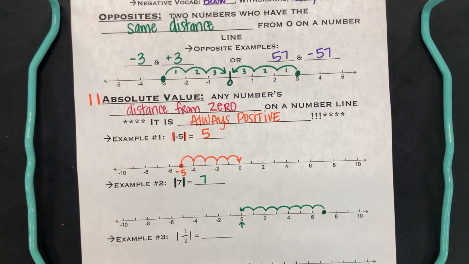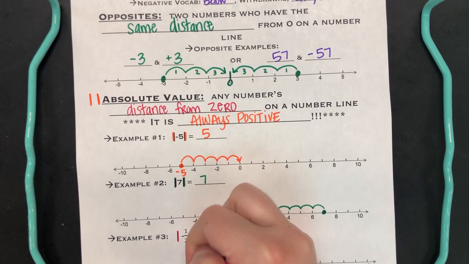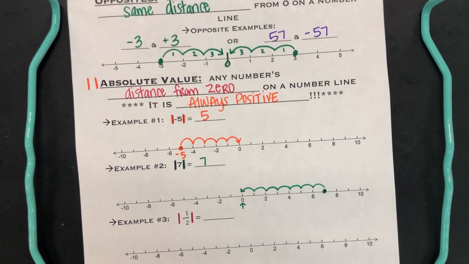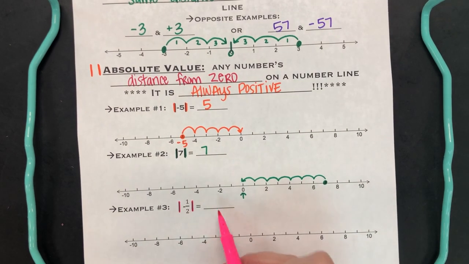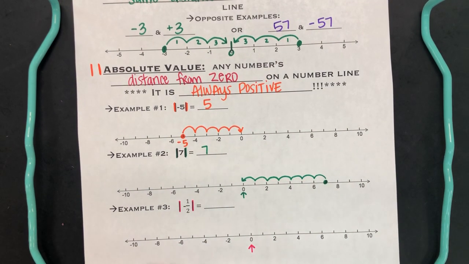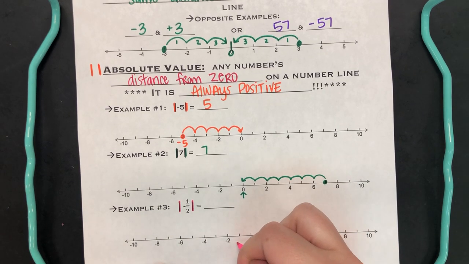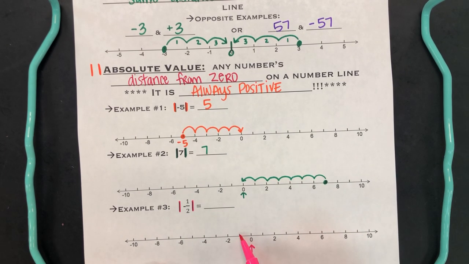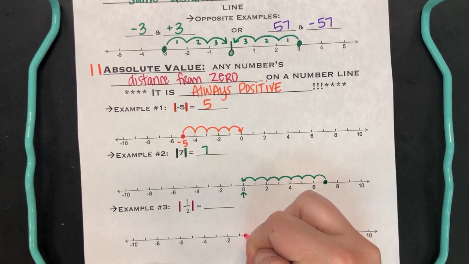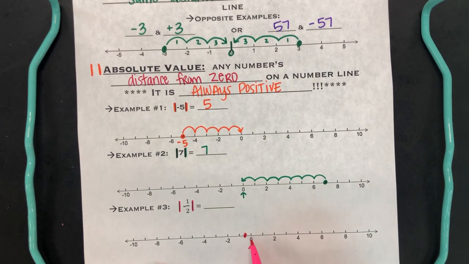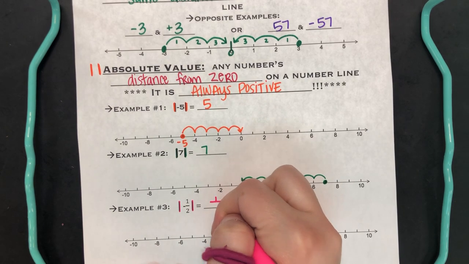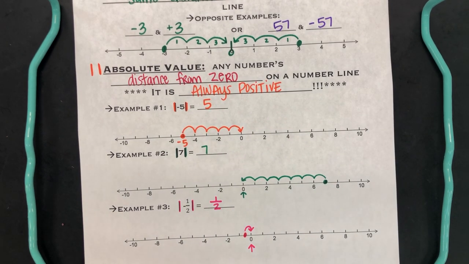The last example that we're going to do is the absolute value of negative 1/2. Okay, so the absolute value, that's what these bars mean. Basically, those bars mean make it positive, okay? So I'm going to, there's 0. I'm gonna find negative 1/2. So this is negative 1 right here, this first line. So 1/2 would just be in the middle of negative 1 and 0, okay? So there's 1/2. So to get to 0, I just have a distance of positive 1/2, okay?